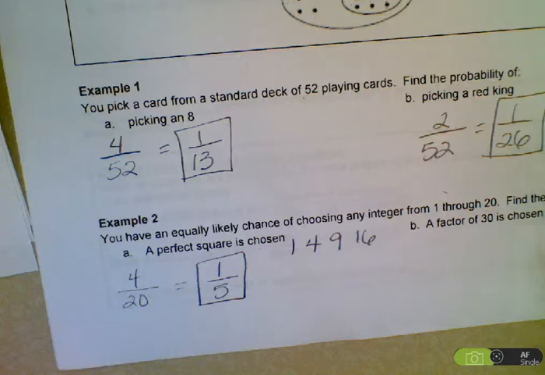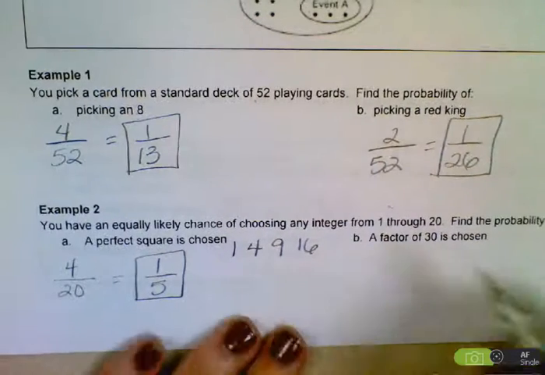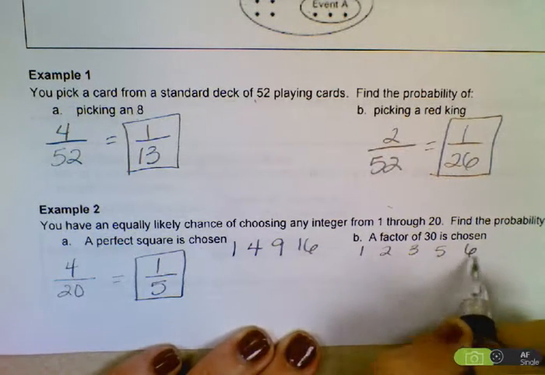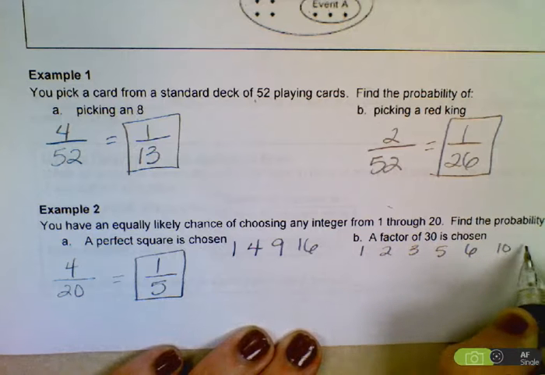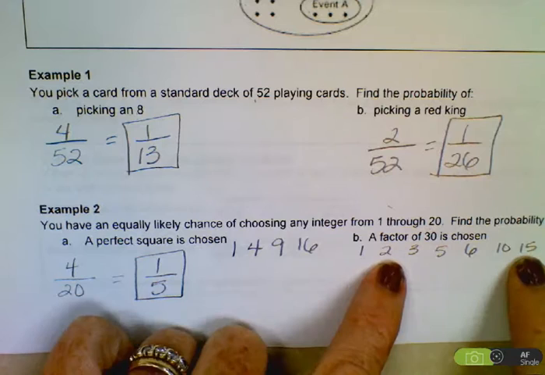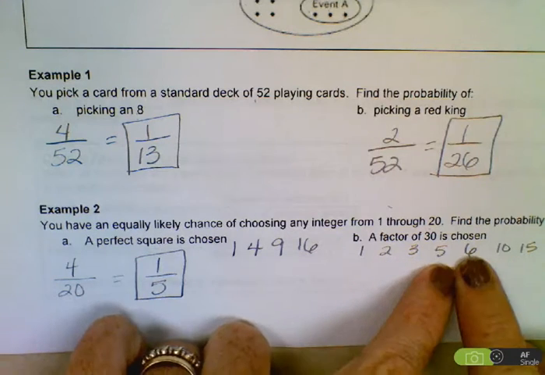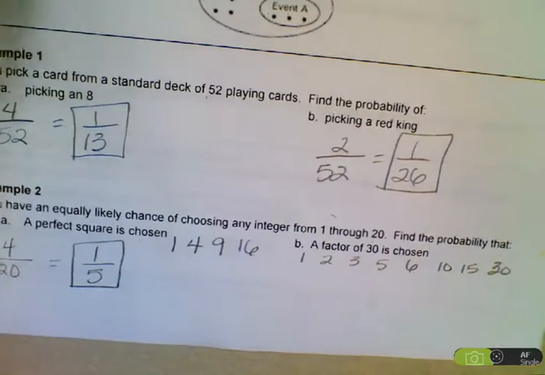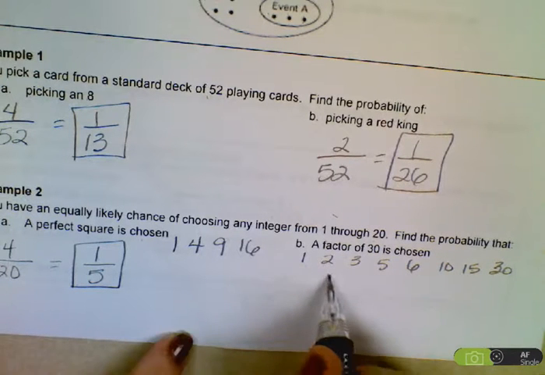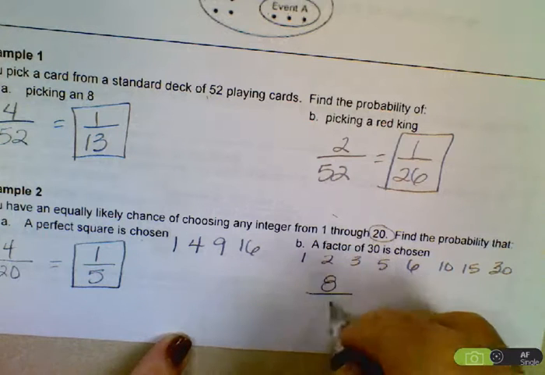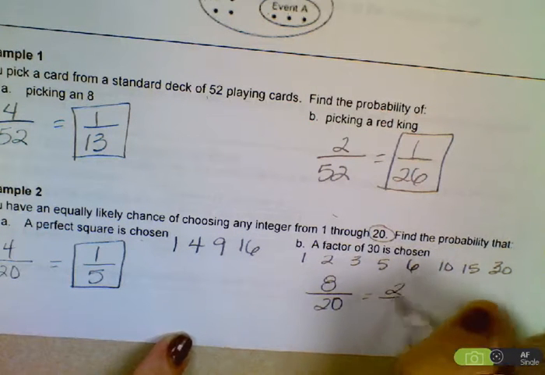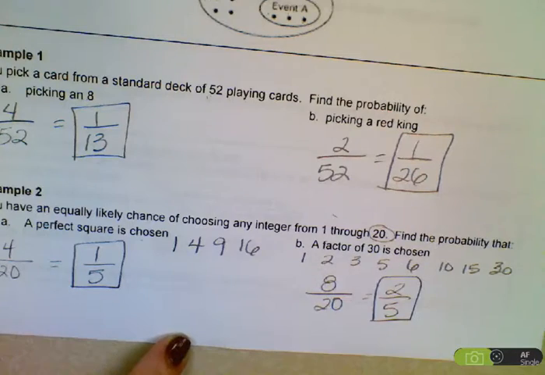Let's figure out the probability that a factor of 30 is chosen. So let's list out our factors of 30. We have 1, 2, 3, 5, 6, 10, 15, and 30. Those multiply to 30: 2 times 15 is 30, 3 times 10 is 30, and 5 times 6 is 30. So that's 1, 2, 3, 4, 5, 6, 7, 8 different options out of the 20 numbers. Reducing that again, those both reduce by 4, so you get 2 over 5.